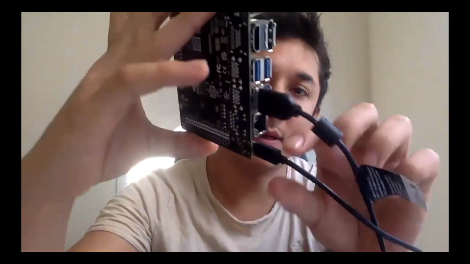Hello, everybody. Today we're going to talk about the Jetson Nano. This is the Jetson Nano. So to start with, you need a micro USB cable like this one. I'm going to show you. Like this one. Make sure that it is not only for power, but to transfer data.